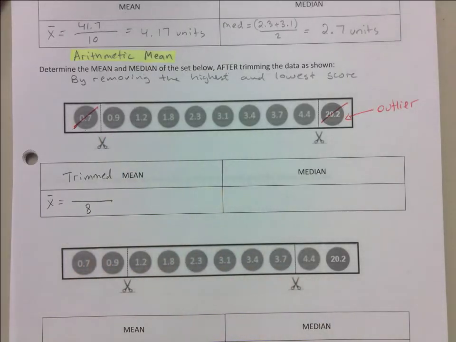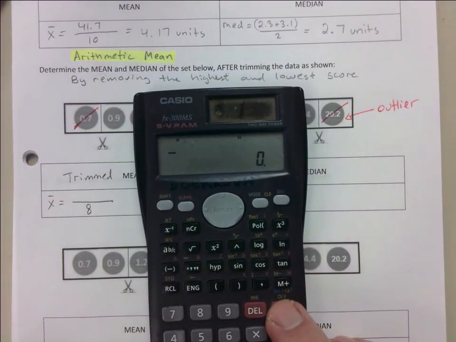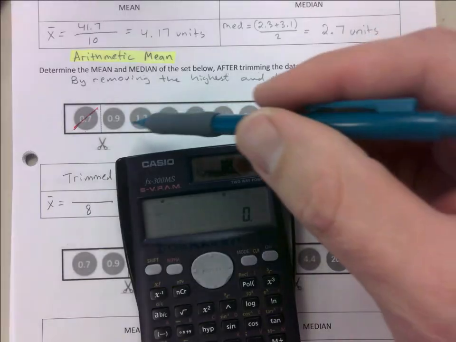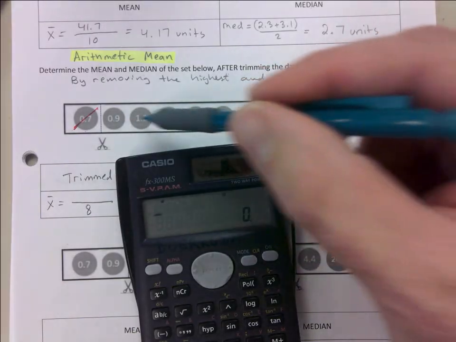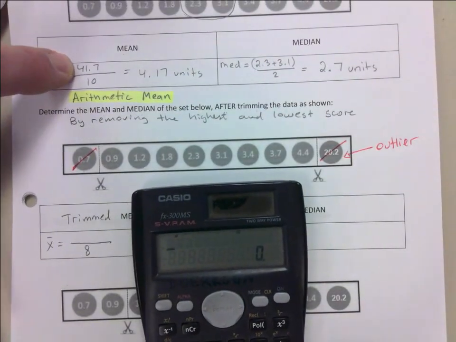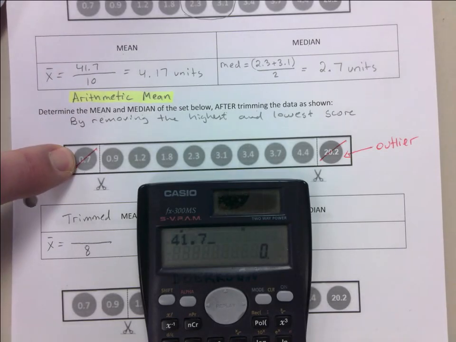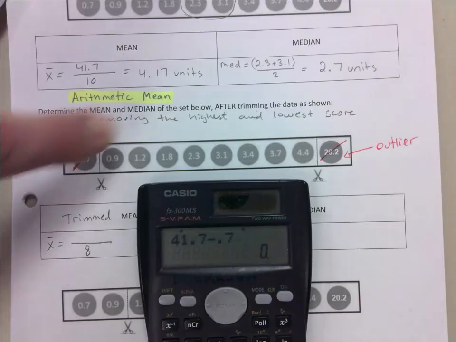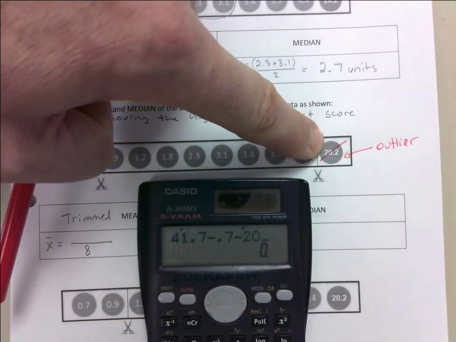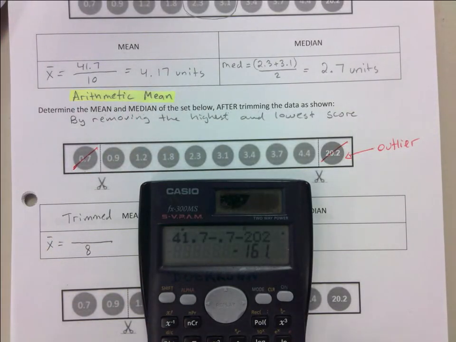And I'm just going to make it a little easier on you. You can either just add up what is left over, or we already know that the sum of all values used to be 41.7, right? You can just go minus 0.7 minus 20.2. You subtract these two from the previous sum.